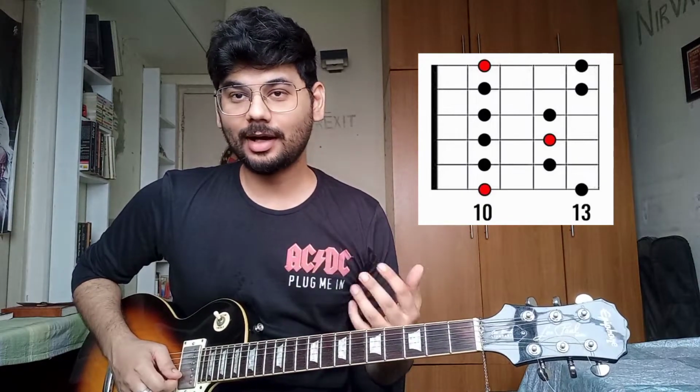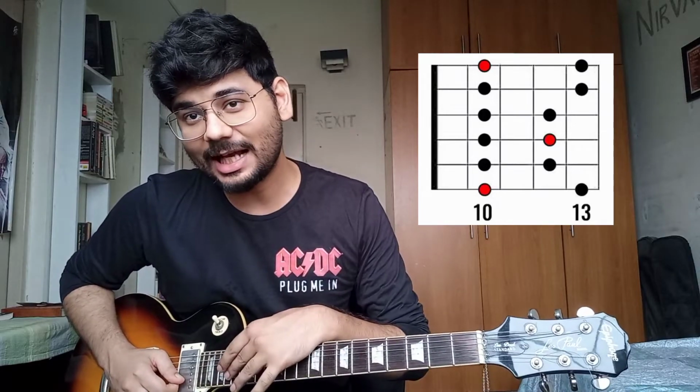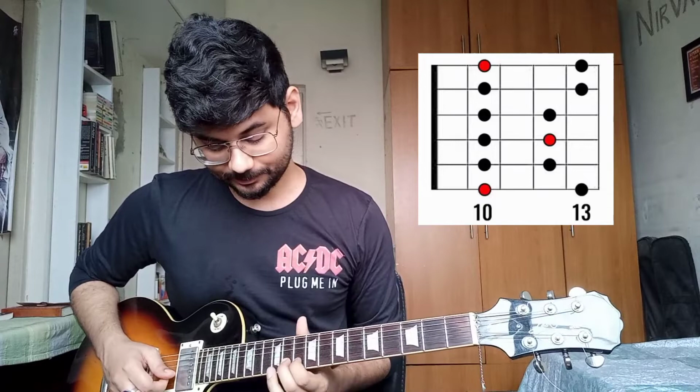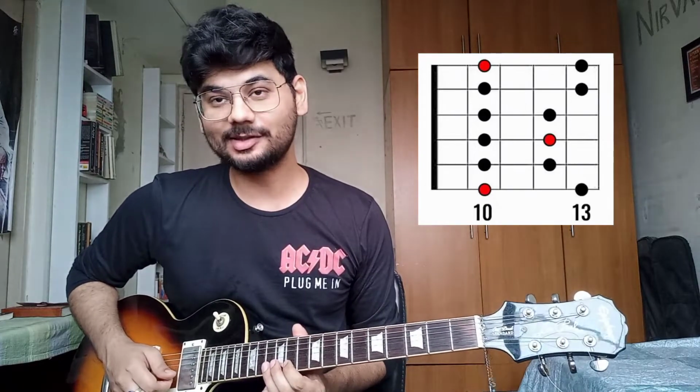And each time I feel like it's not sounding cool or it's not sounding complete, I can always slide into a D note right there. Then we get B flat, which is 2 frets behind C.